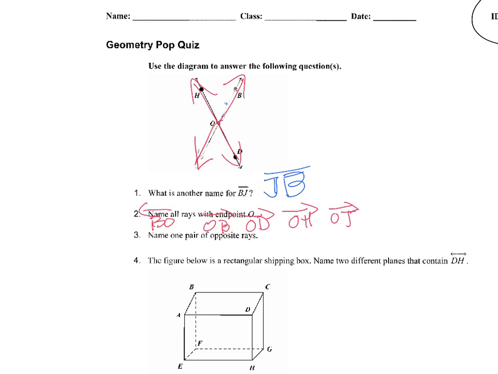And you had to get them in the right order. I had a few people that wrote BO, DO, OA, or HO, and JO, but had the arrows. Then it needs to have the letters in the correct order. The endpoint comes first, so that's the place where the ray starts, and then going away from that, the other point that it goes through. All right, next.